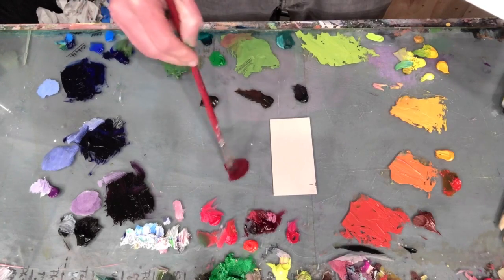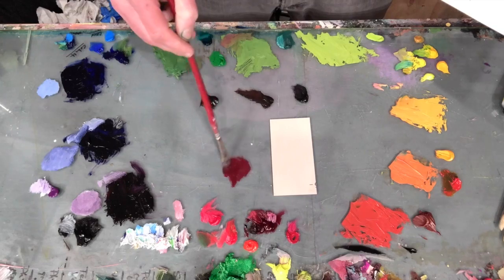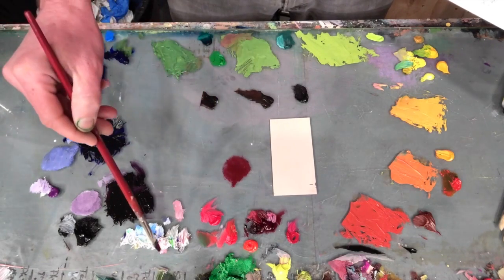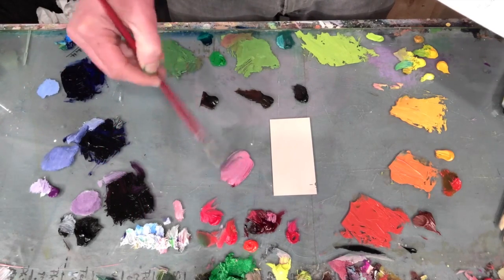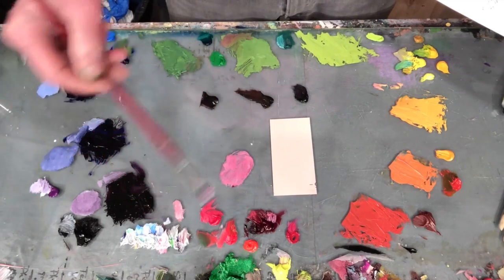Okay, so I'm going to start with my red, and this is a fairly light color. I don't usually hit it with a value shift right off the bat, but oftentimes when that's a lighter value, that's a good move.